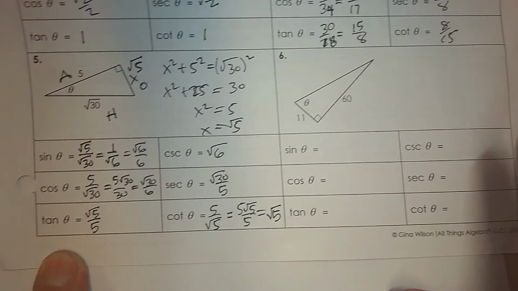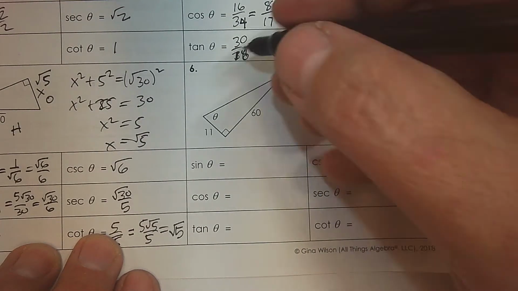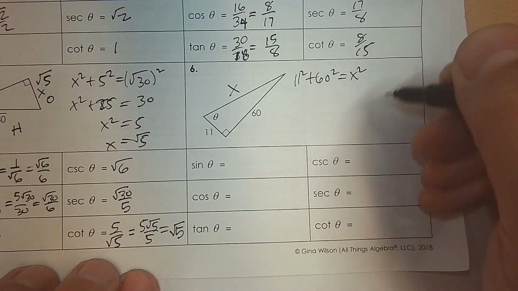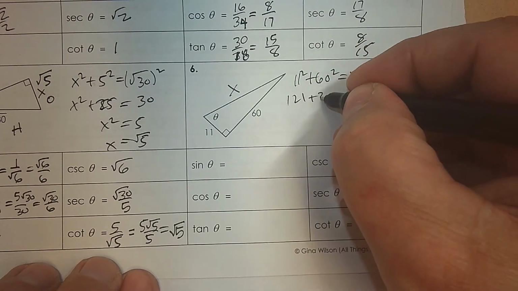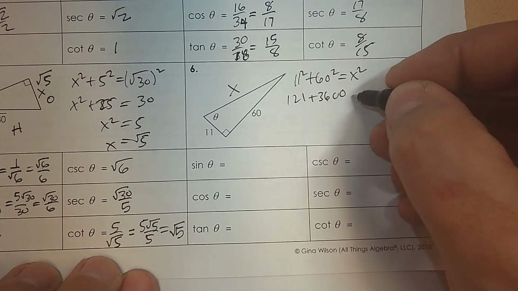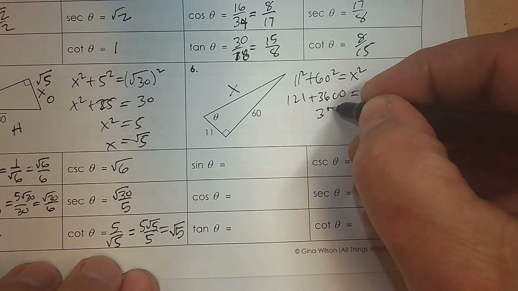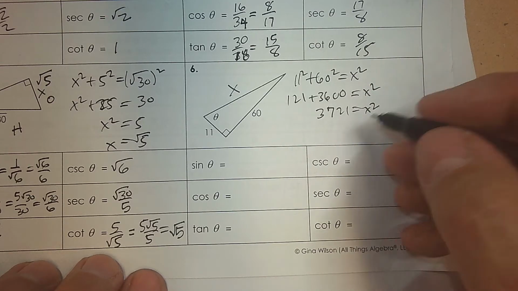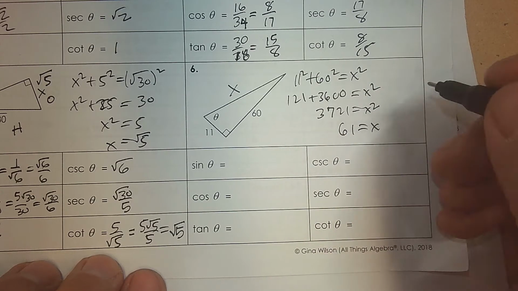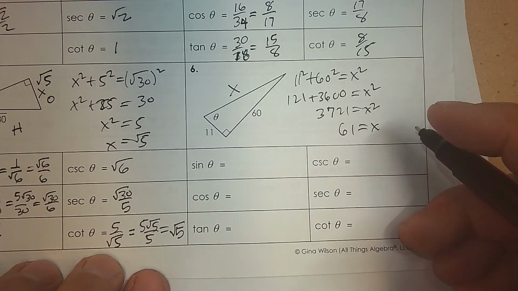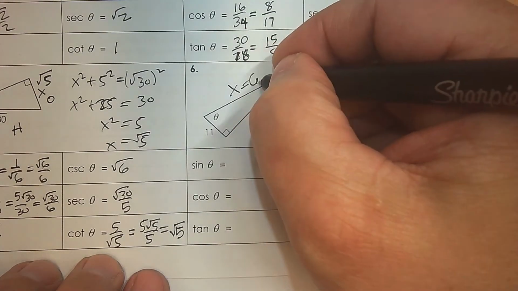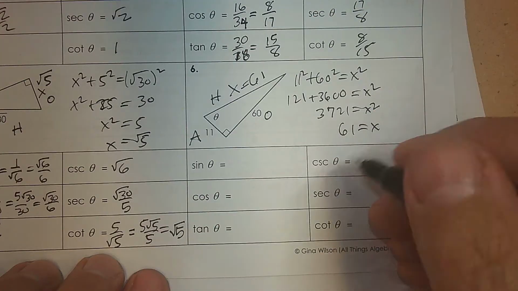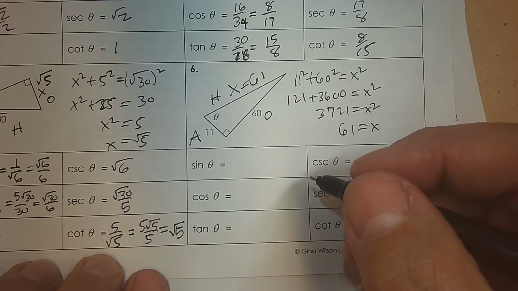All right, again, number 6. Label it. So this is 11 squared plus 60 squared equals x squared. 121, 3,600. Put it together, 3,721. The square root of that, believe it or not, is a perfect square, 61 times 61. So this is 61, opposite, adjacent, hypotenuse. So let's go. No square roots to worry about.